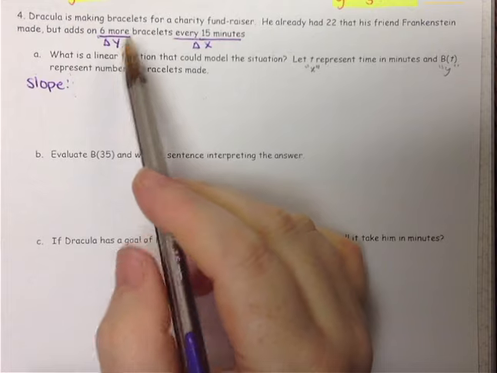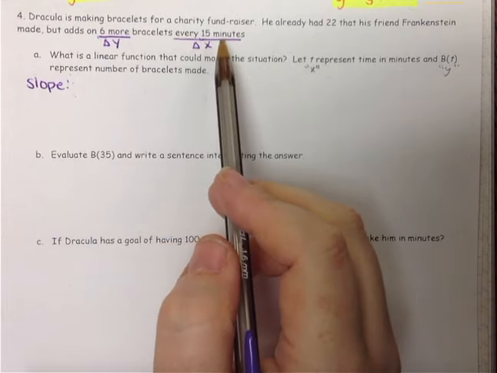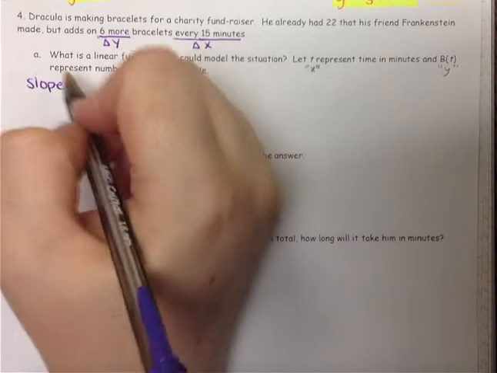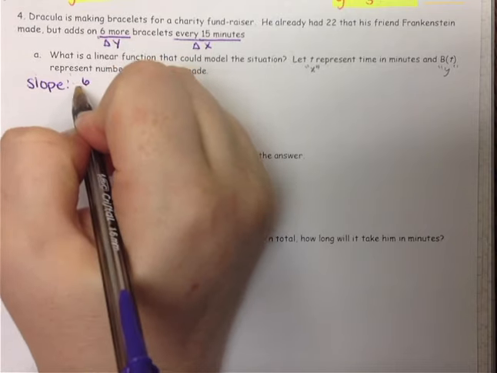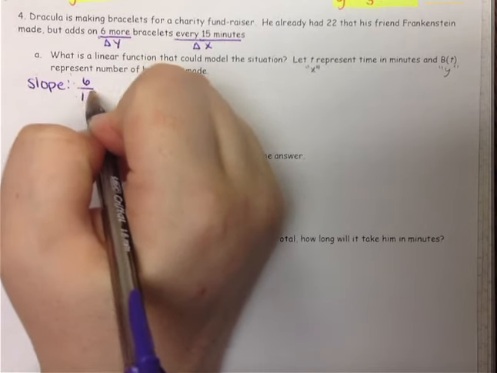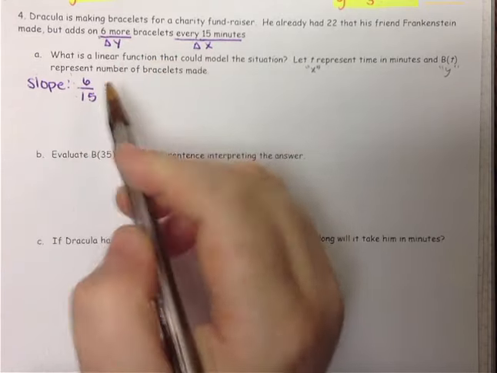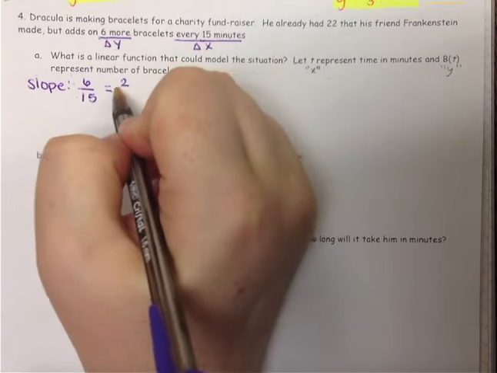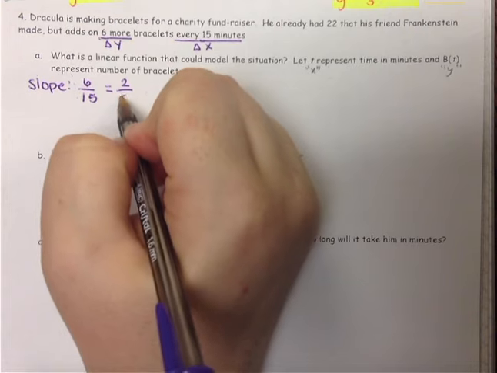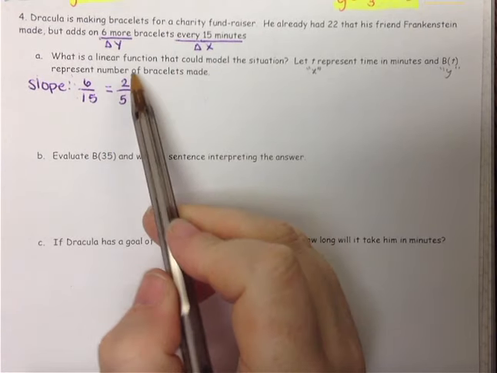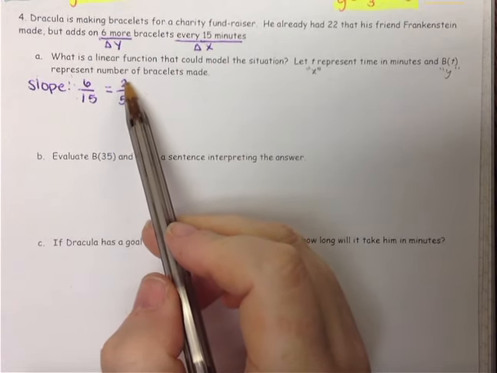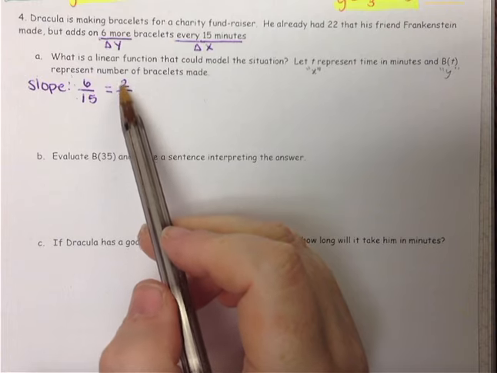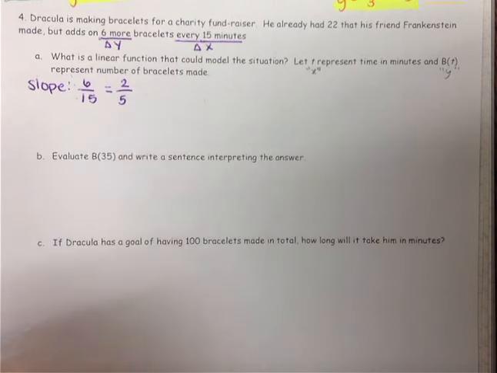So we have 6 more bracelets every 15 minutes. So our slope is change in y of 6 over the change in x of 15. That will simplify. 3 goes into both of these numbers. 3 goes into 6 2 times, and 3 goes into 15 5 times. So what that means is Dracula can actually add on 2 bracelets every 5 minutes.